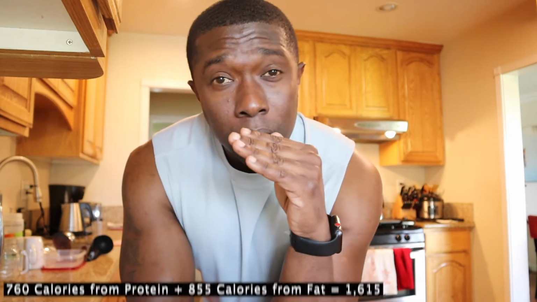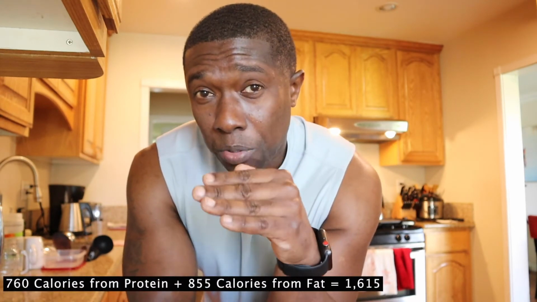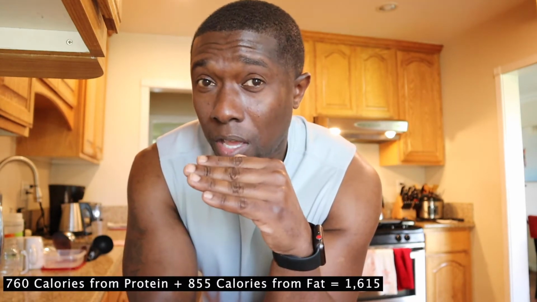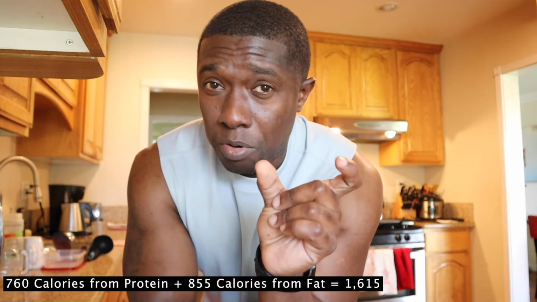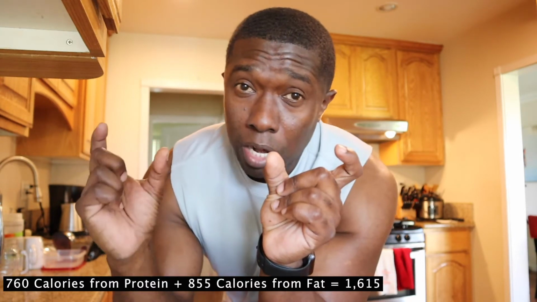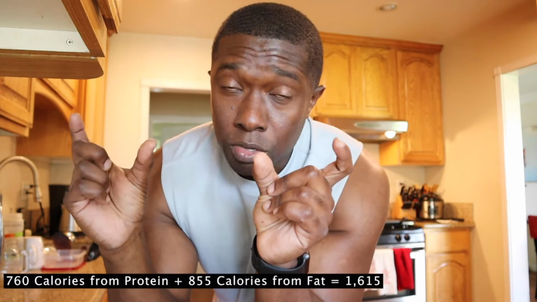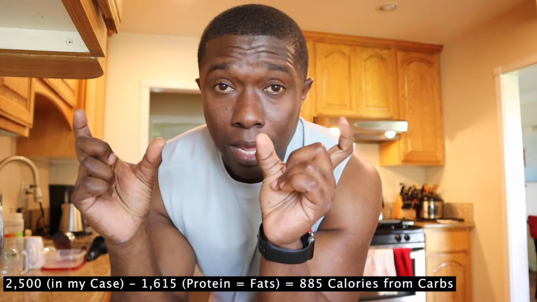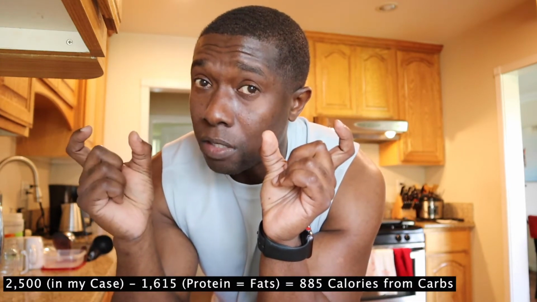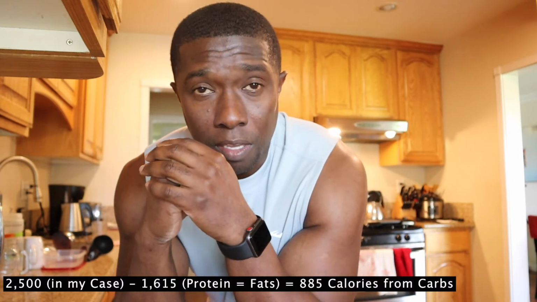Now, you have to add the calories that you get from protein plus the calories that you get from fat, and that will give you a number. And remember, your calorie intake is 2,000. This is an example. Now you subtract the calories from fats and protein from those 2,000, and the remaining calories, that is your carbohydrate intake.